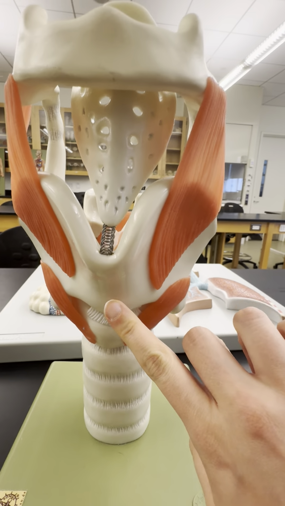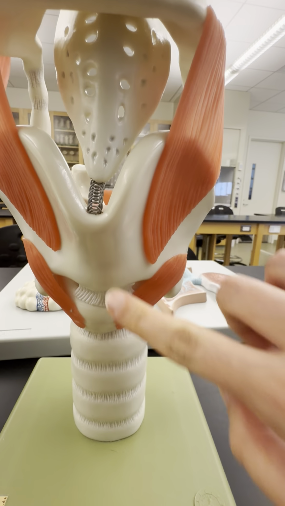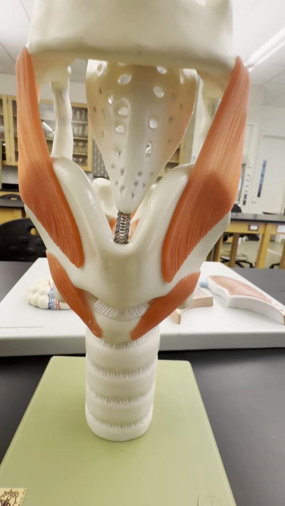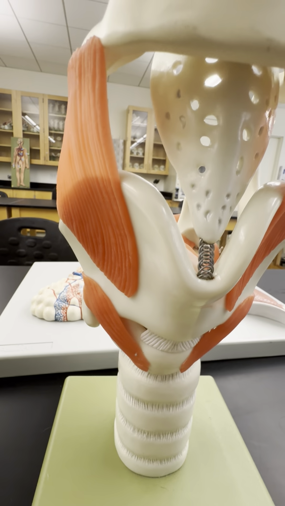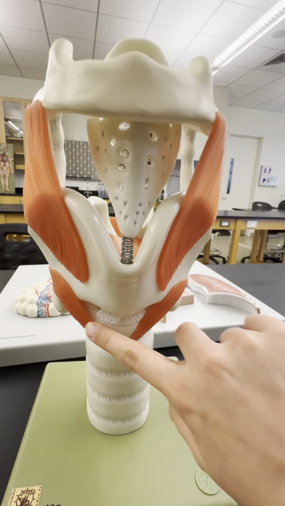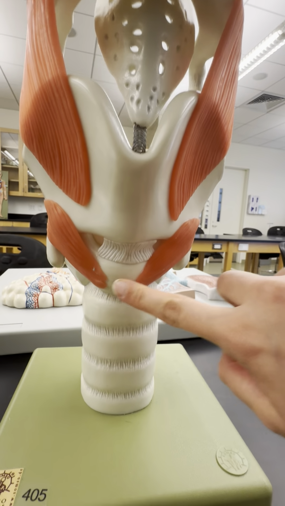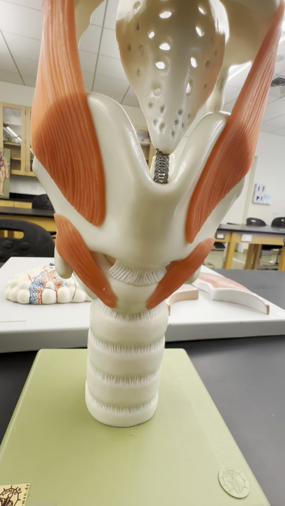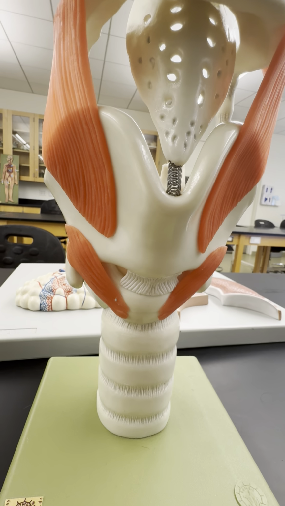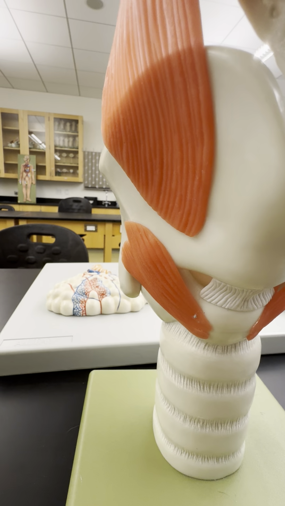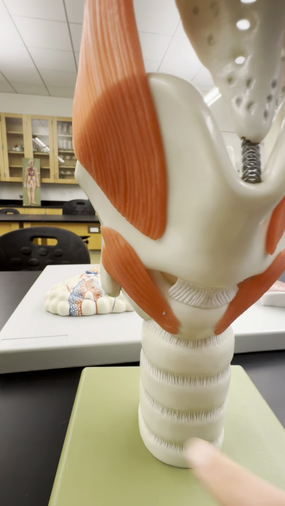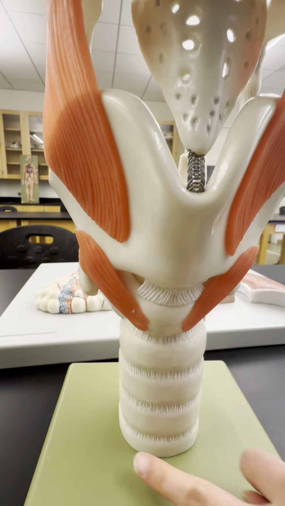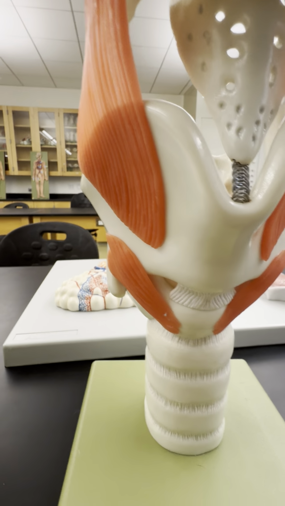This here is the laryngeal prominence. So this is like the Adam's apple. Then we have our cricoid cartilage. It's right underneath the thyroid cartilage. And then we have our tracheal cartilage. So all of these are tracheal cartilage rings.